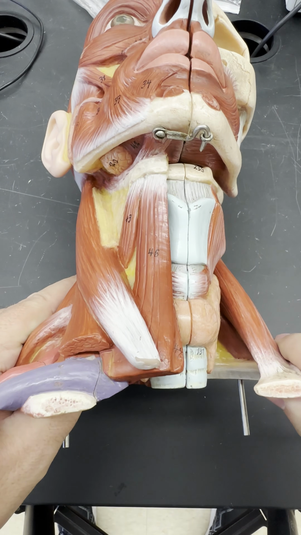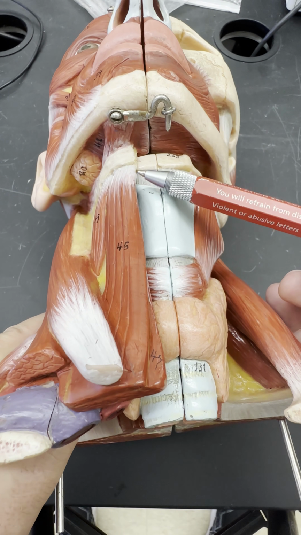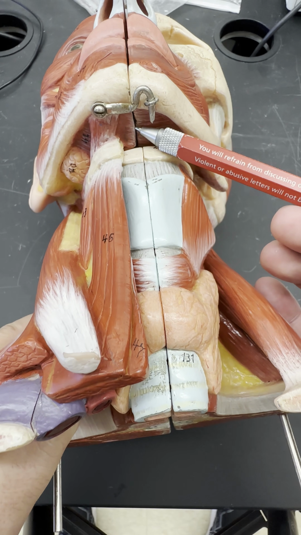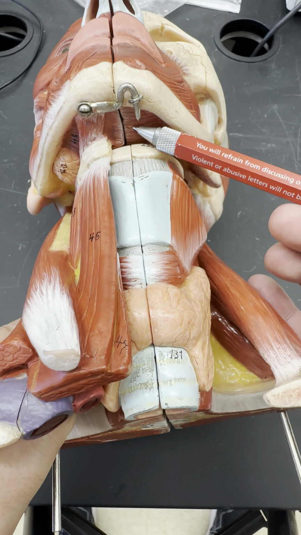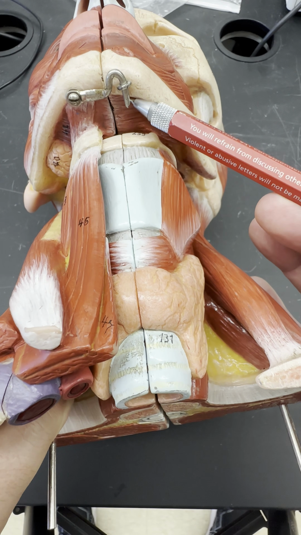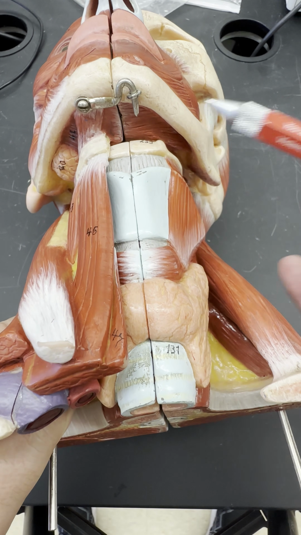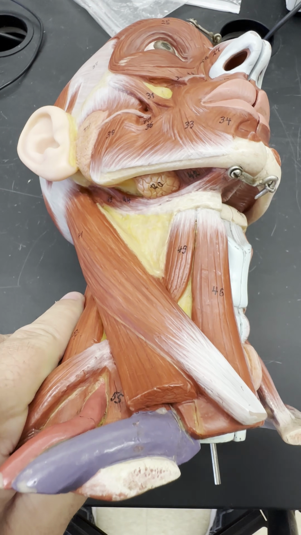The final three muscles that we have are located under the mandible, and this first is this sheet of muscle right here. This is the mylohyoid. It originates from the mylohyoid line on the mandible and inserts onto the hyoid bone.